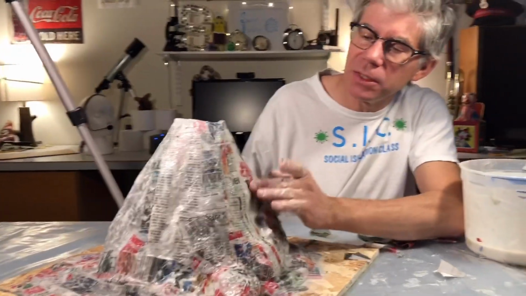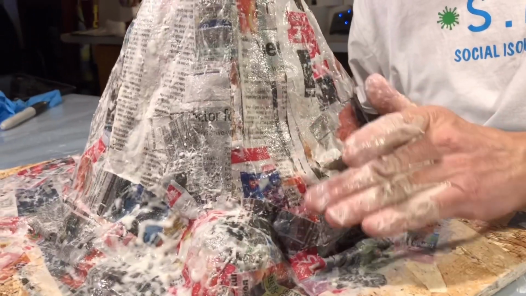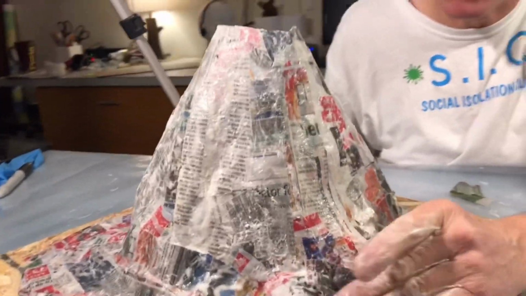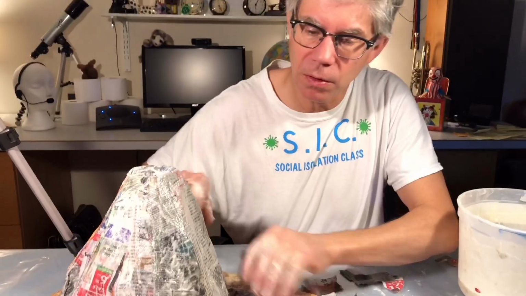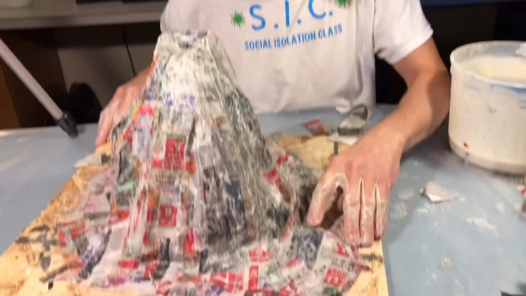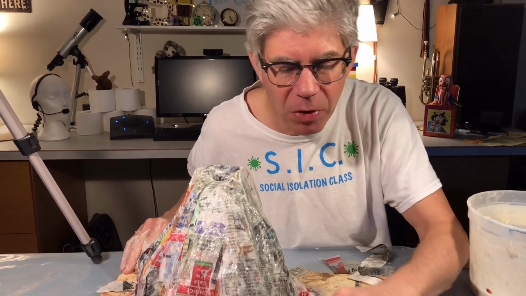Try and get all your edges down. Smooth, guys, and a thin layer. We're just doing one layer. We're going to let it set up before I add a second layer. All right, so we're going to let this dry for next time, and then we'll learn how to paint and texture this beautiful island volcano.